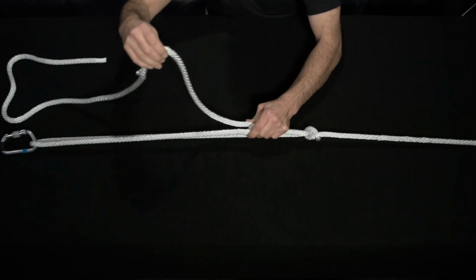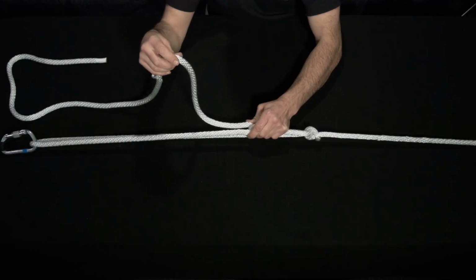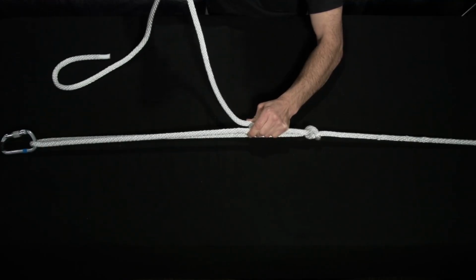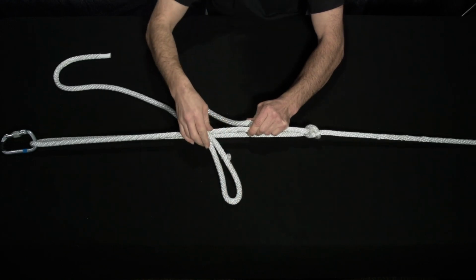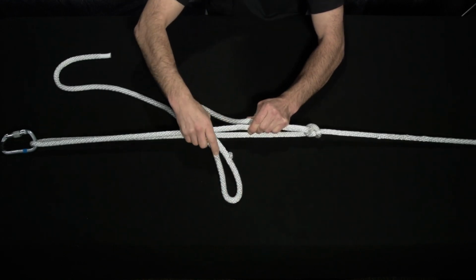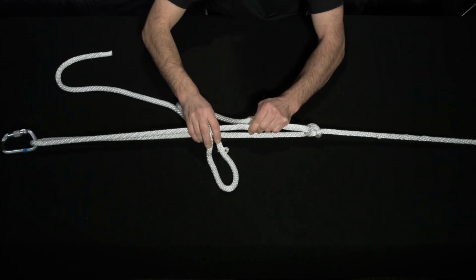Take a bite of the loose pull line and cross the tension line near the slip knot. Some people like to cross both lines from the anchor with the half hitch, but this is not necessary for the integrity of the knot.